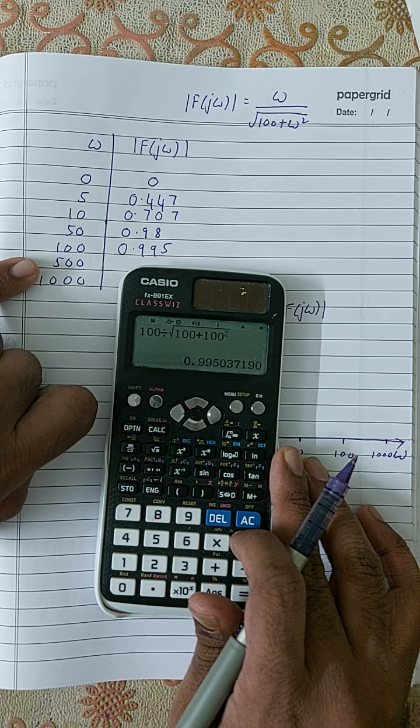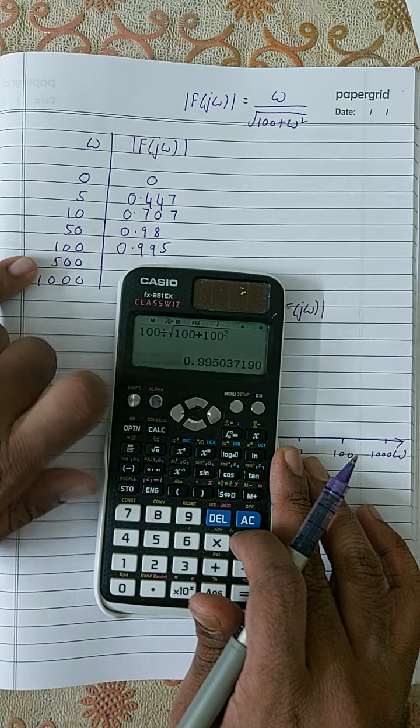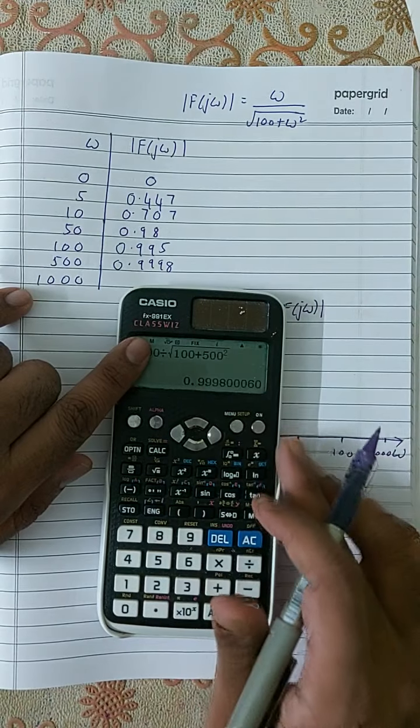Next I'm going to find 500. Okay, let me try 500. So 500 means I just replace the value over here with 500. So this is 500 divided by root of 100 plus 500 square, and I will get 0.998, which is nothing but 1. You can say 1. Okay, almost equal to 1.